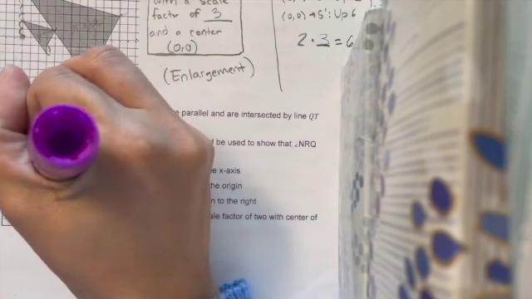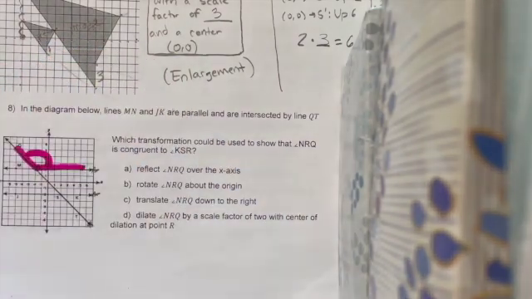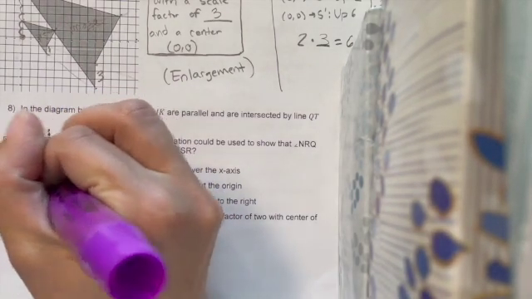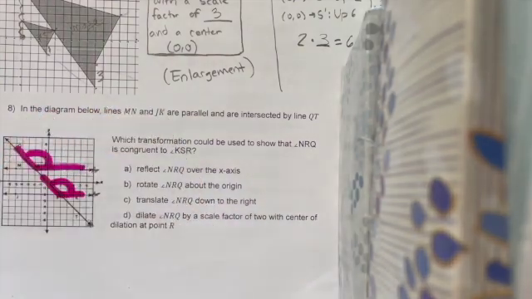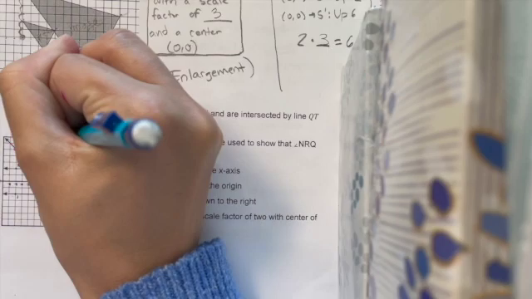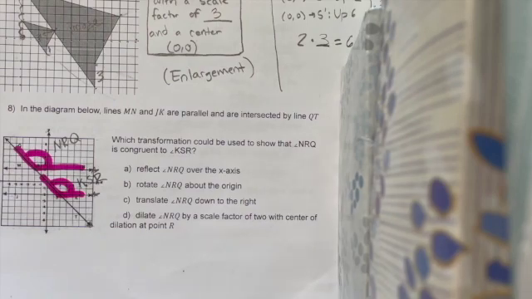Okay, so this is N, this is R, and this is Q. So that is angle NRQ. Then we have KSR. This is K, this is S, and that's R. So that is angle KSR. Those angles are congruent, meaning they're the same.